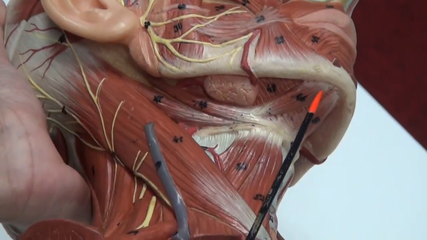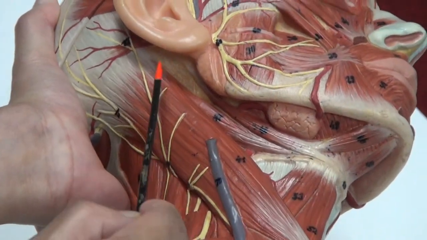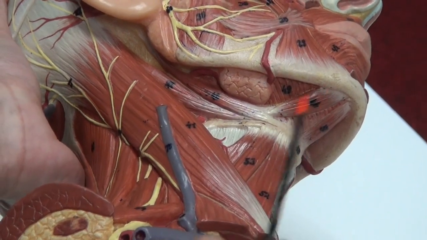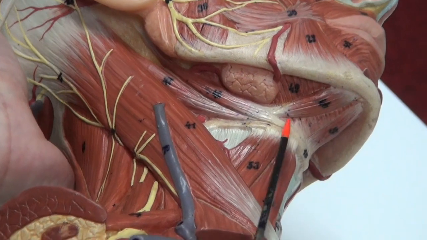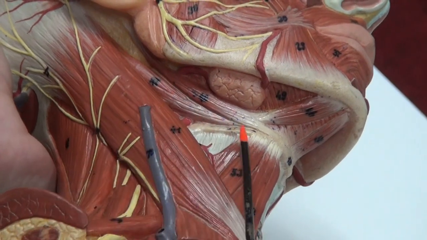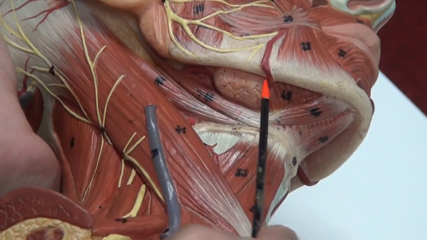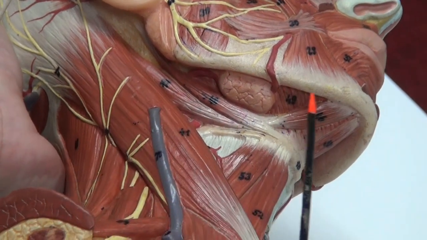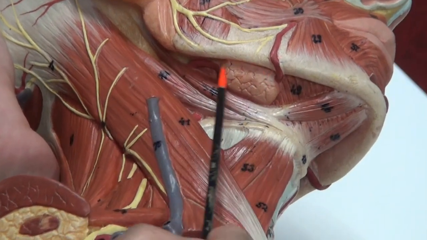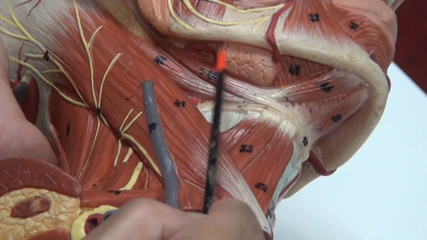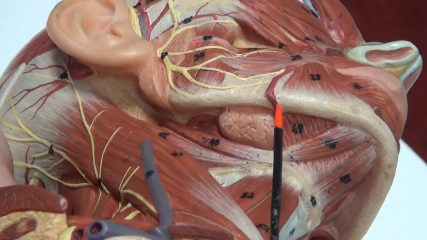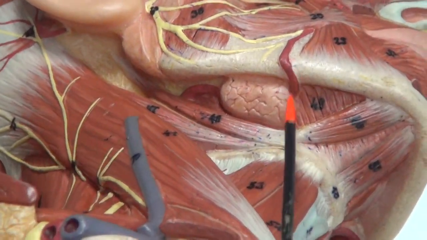Okay, and now let's have a look at the submandibular triangle. This is the submandibular triangle. Boundaries: anterior belly of digastric muscle, posterior belly of digastric muscle, and the inferior border of the mandible. So you can see there's the submandibular gland in the submandibular triangle, and here you can see this is the facial artery in the submandibular triangle.